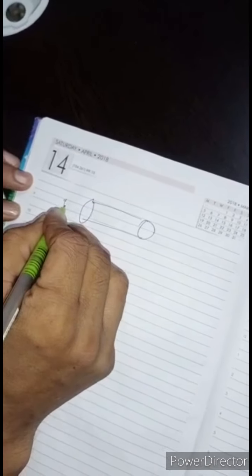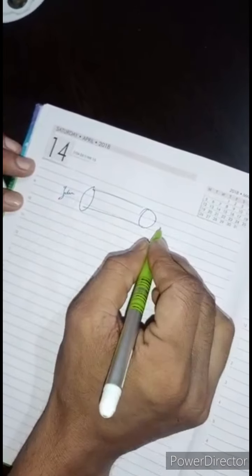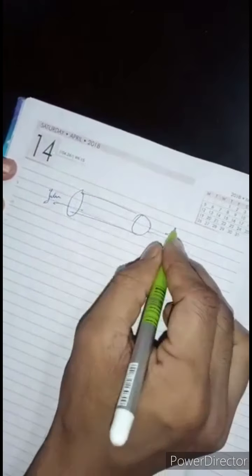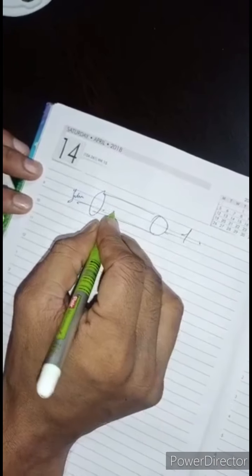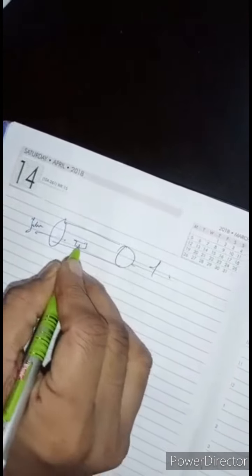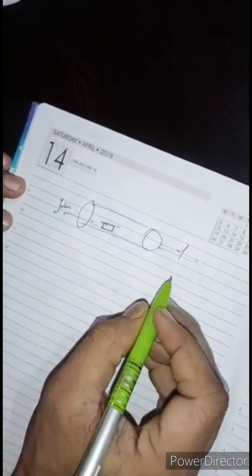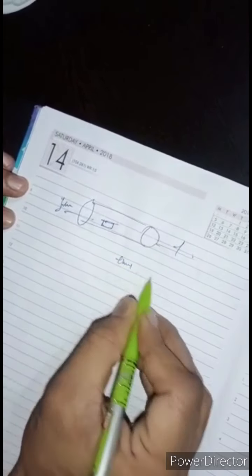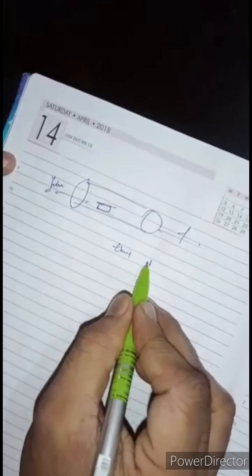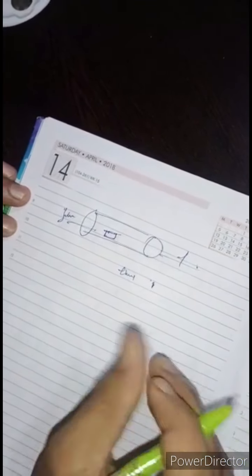Suppose fluid is moving through this area, entering here and leaving here. We are locating some control volume, and we cannot take a volume below the critical volume.